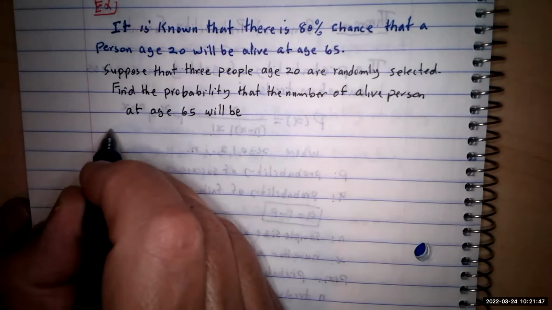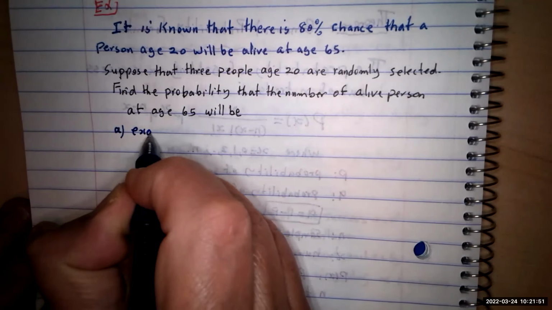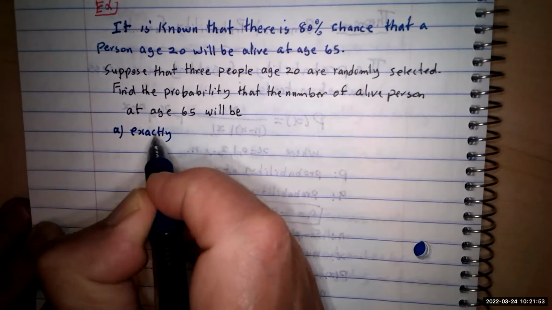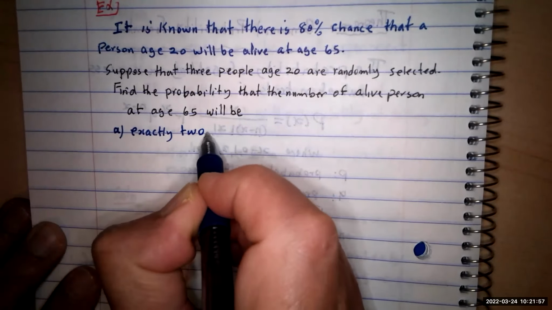It's going to be three parts. The first part is exactly 2 out of those 3 would be alive at the age 65.